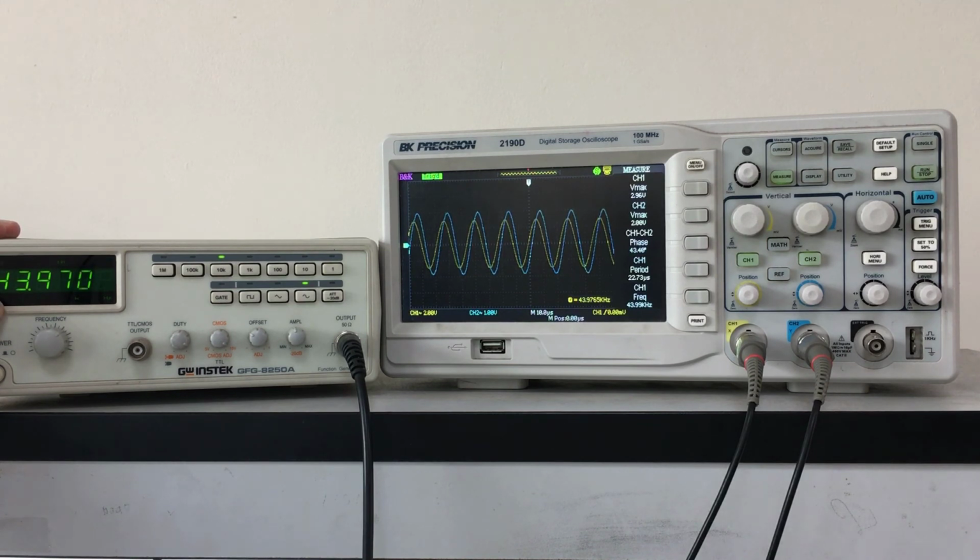Since we took F1 at 2 volt, we will stick to 2 volt for F2, which is very close to our required 1.98 volt. So it's 43.9 kilohertz.